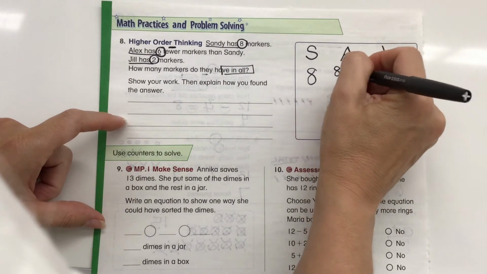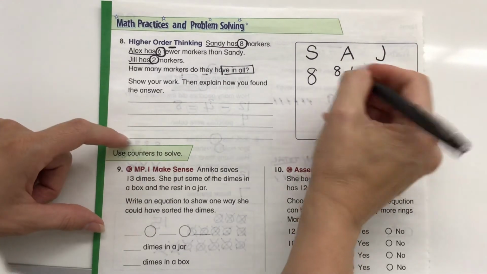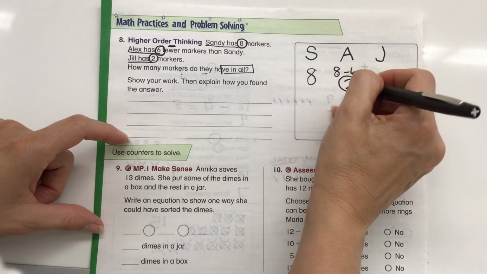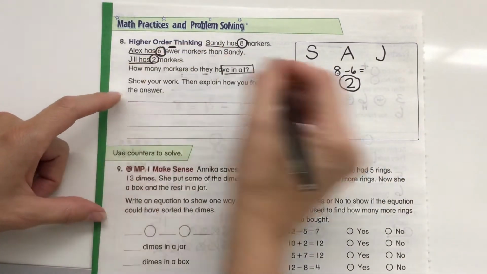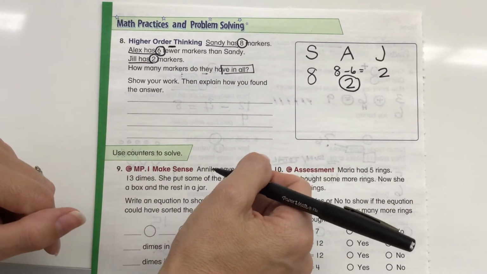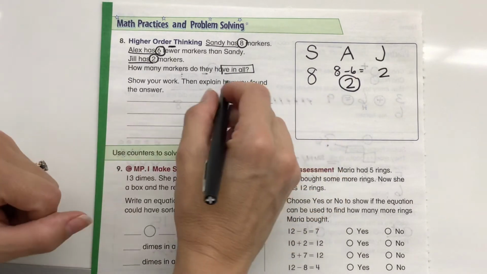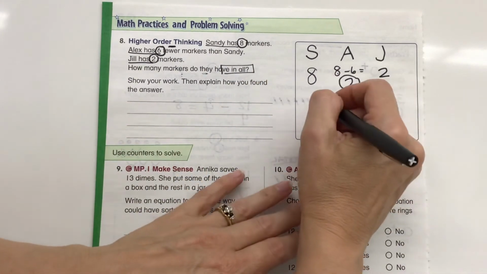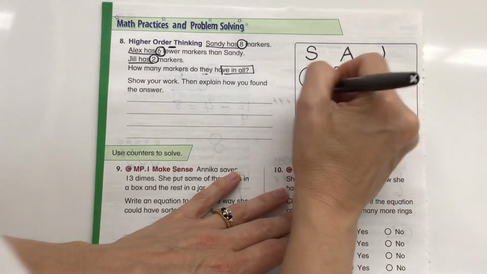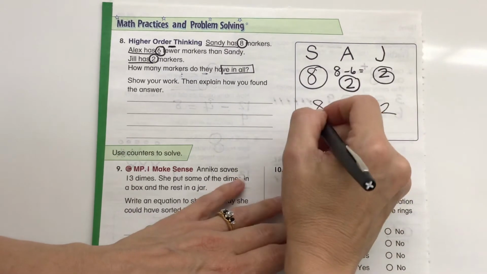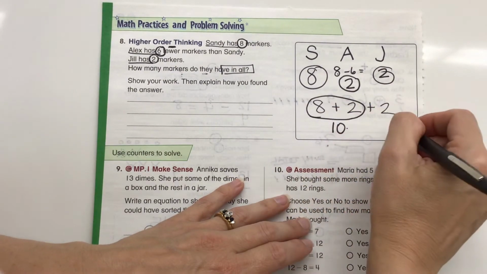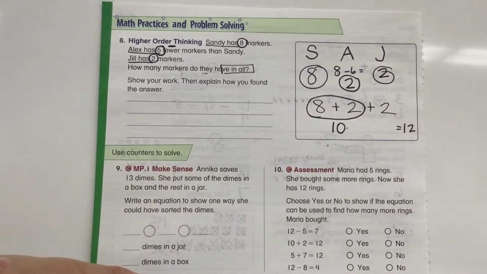So Sandy minus 6 equals what? 8 minus 6 equals 2. So we know that Alex has 2 markers, and Jill also has 2 markers. So we have to figure out, it says show your work, and how many do they have in all? So I have 8 plus 2 plus 2, right? Now I know that 8 plus 2 equals 10, and 10 plus 2 equals 12.